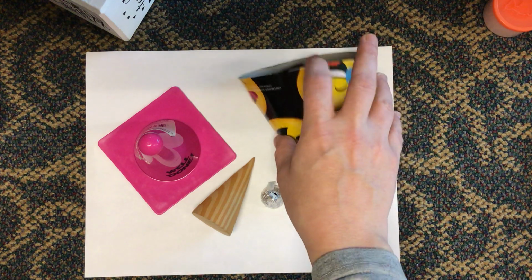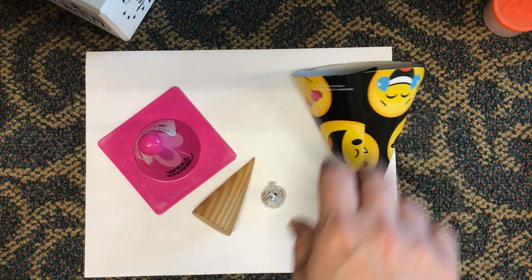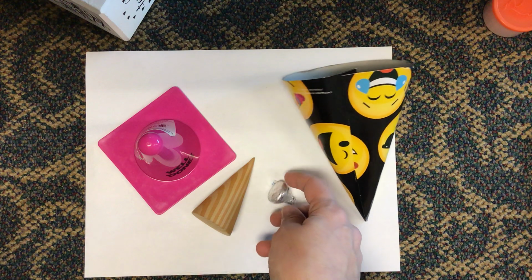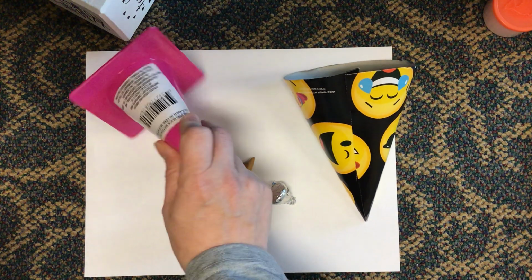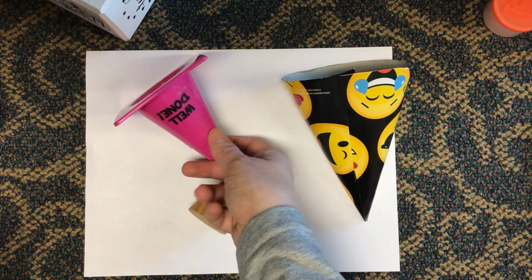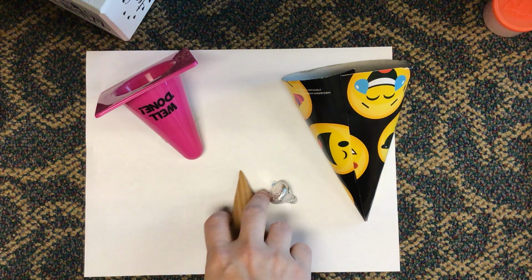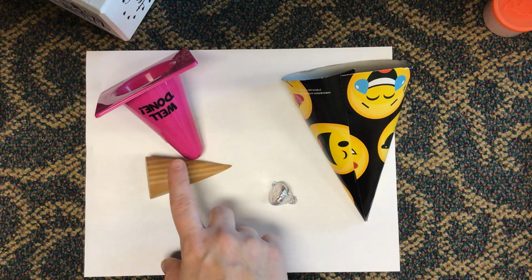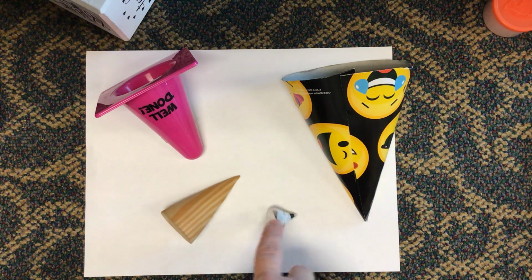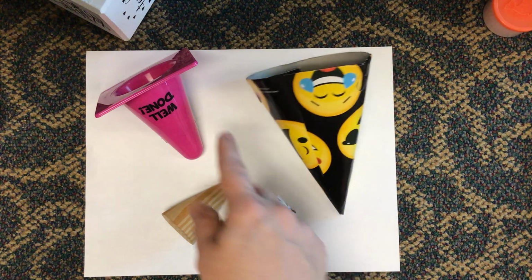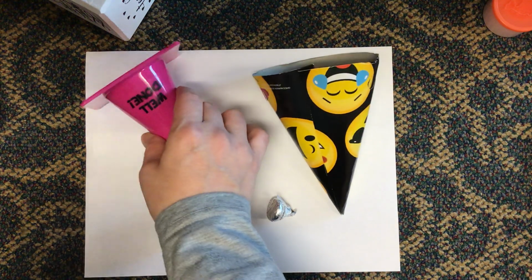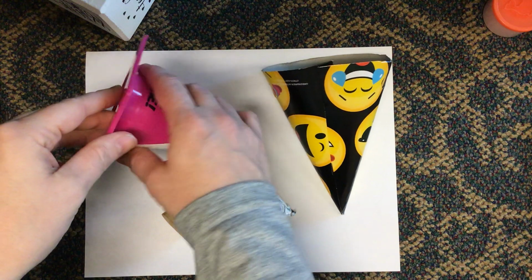Well, this cone's open on the bottom, isn't it? Do you see anything else that's different? Are they different sizes? They are different sizes. Are they different colors? Yep, they are. Do you think all of these cones can roll? These 3 do. This one probably won't roll just because it's got this thing on the bottom.